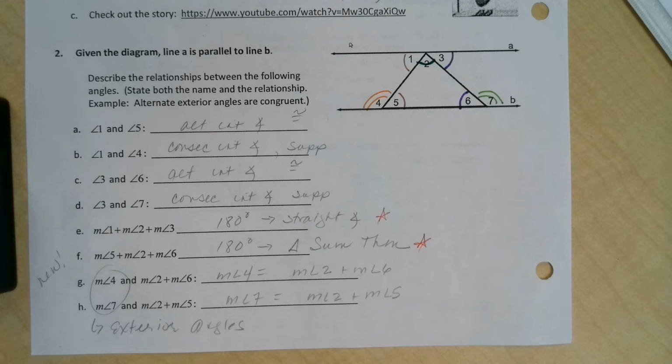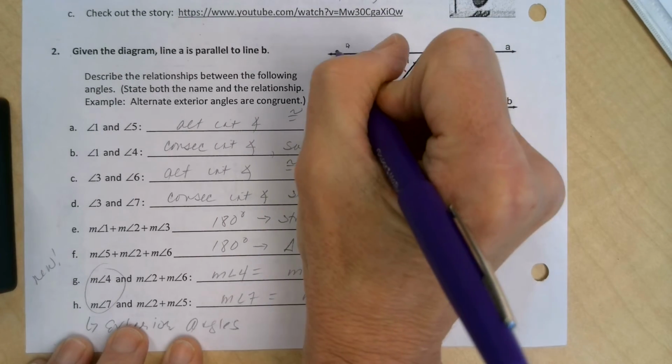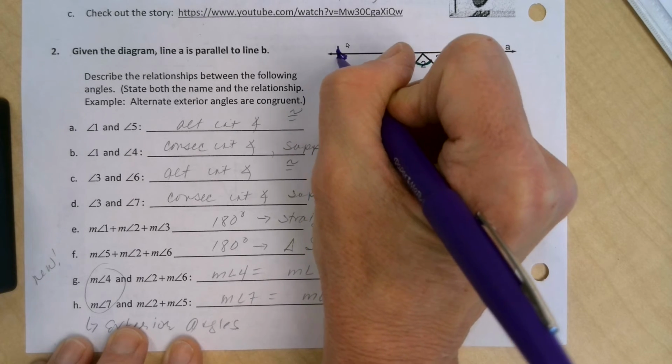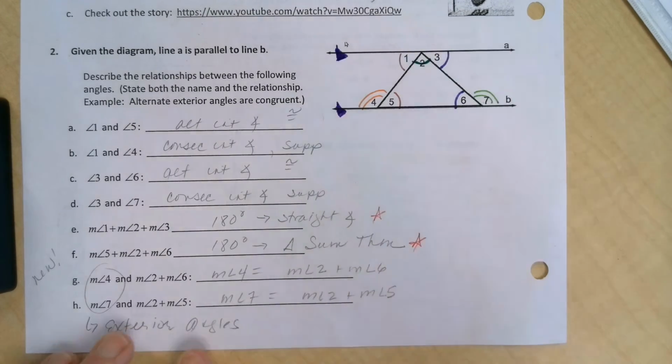There's a couple of these stories that I want to talk about specifically. You know that 1 and 5 are alternating interior angles, and by the way, we're given first that these two lines are parallel. So if you don't have those triangles drawn, please add them to your drawing, because none of this works without these parallel lines.